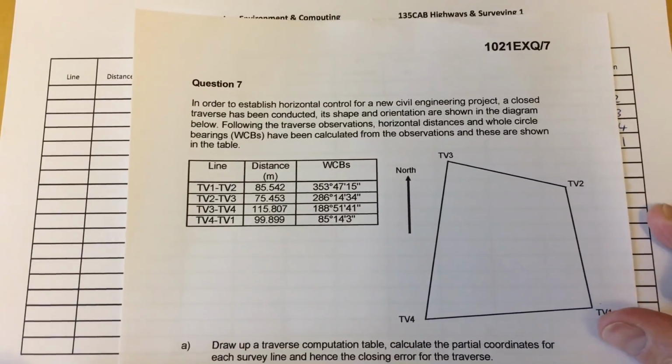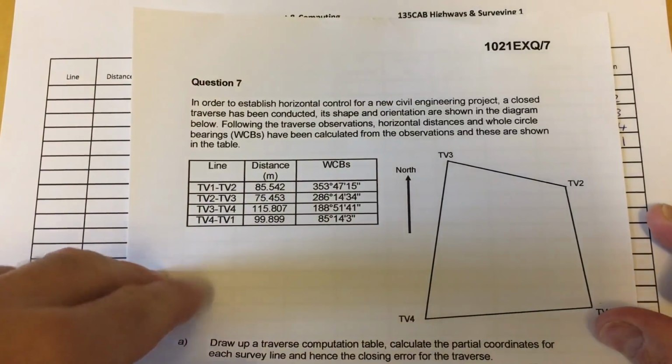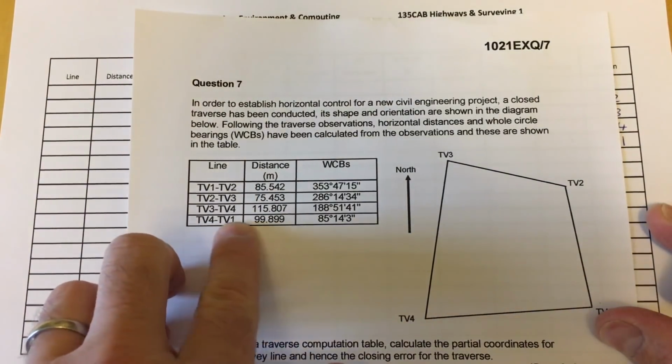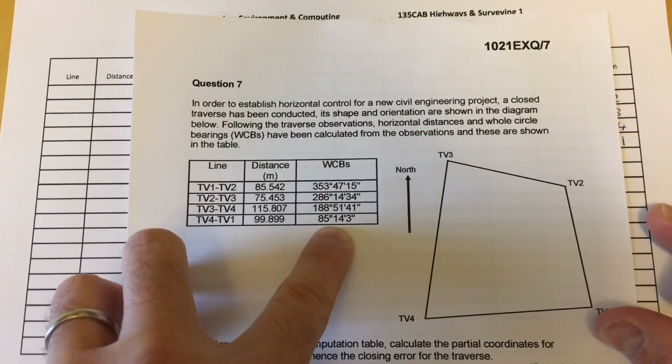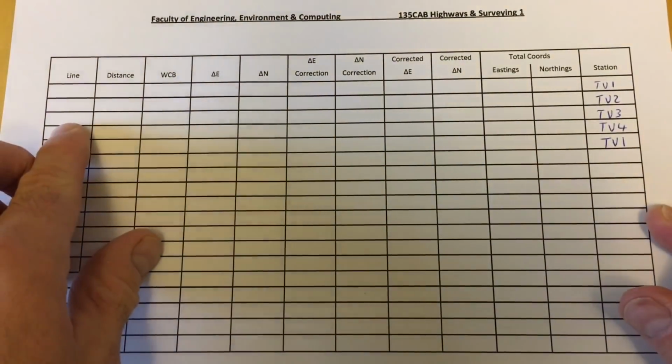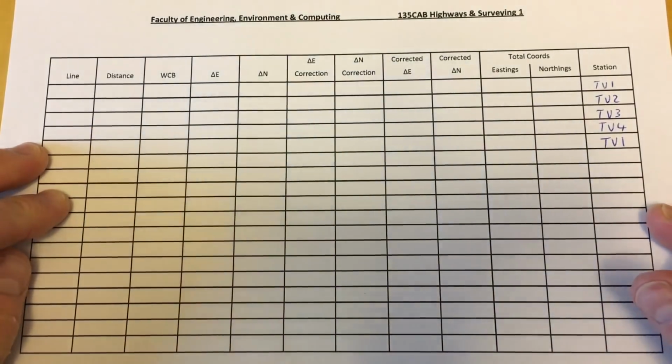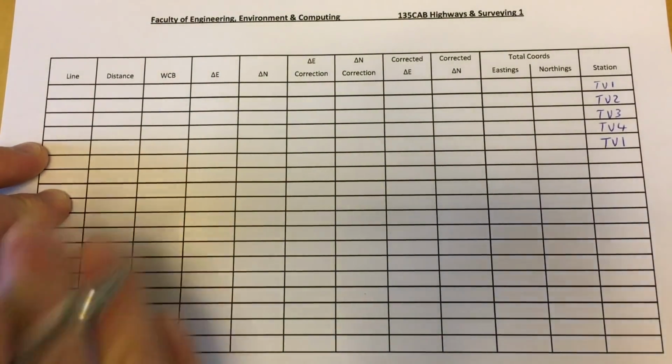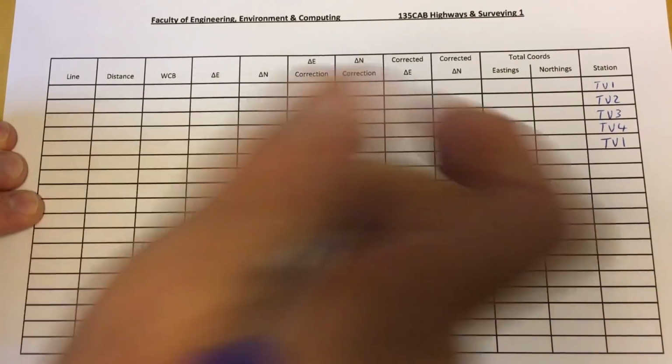It's now necessary to transfer the information that you've been given onto your traverse computation table, i.e. you'll need to put in the lines, the distances and the whole circle bearings. Remember to leave the first row blank.